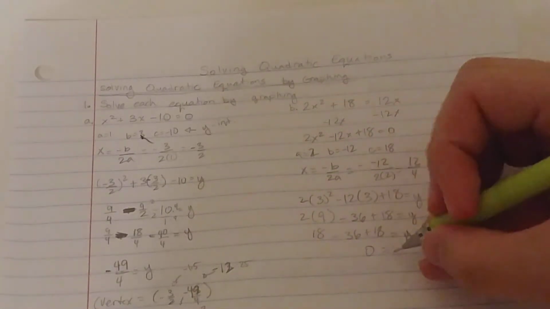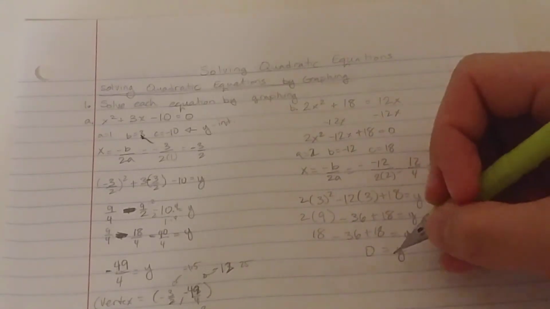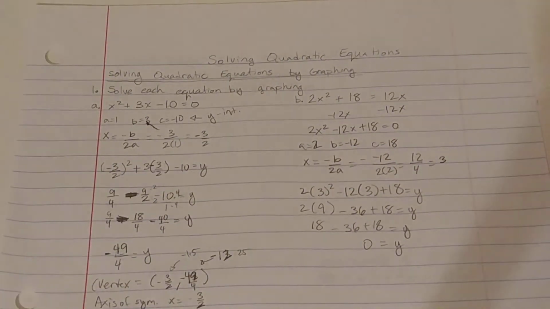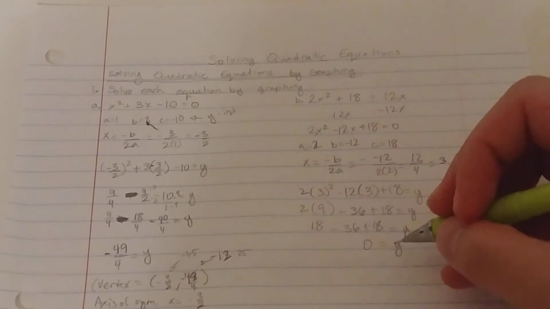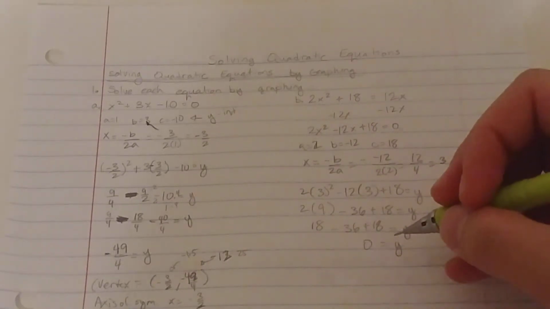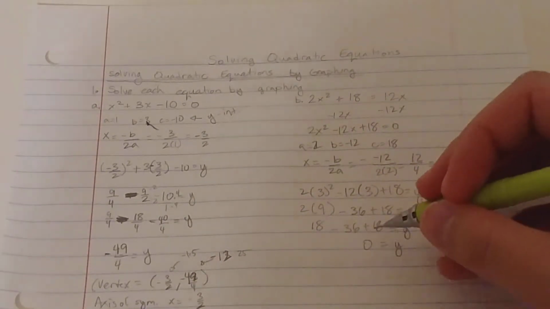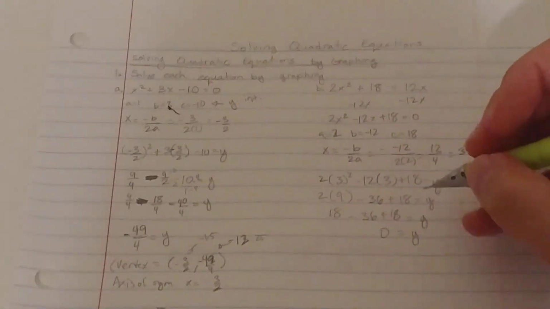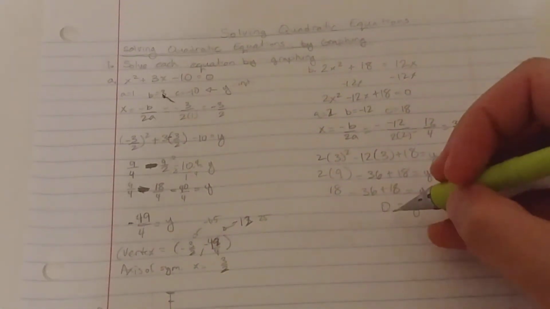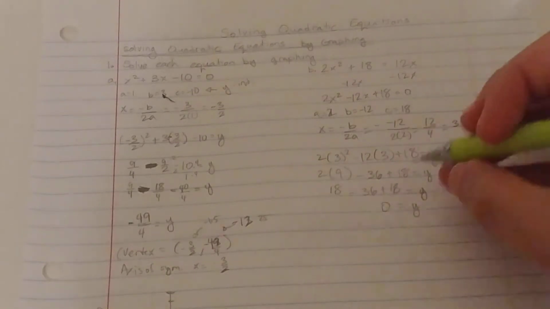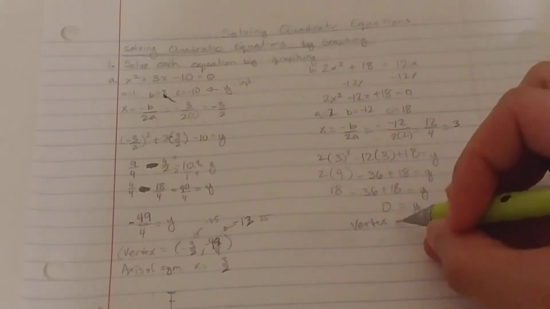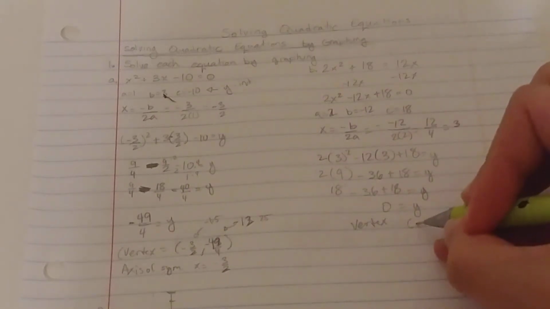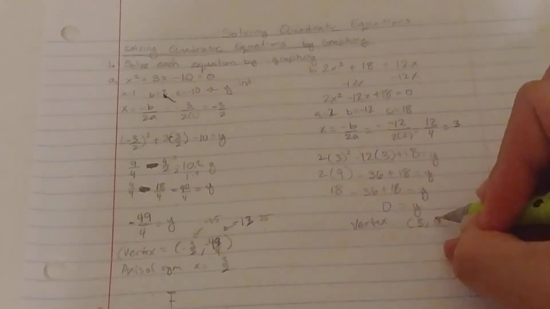Uh-oh. So here, our y-intercept is actually going to be the vertex. Sorry, our x-intercept is going to be the vertex. Okay. So, yeah, that's not bad. So what we want to do is the same thing as before. Vertex is going to be 3, 0.